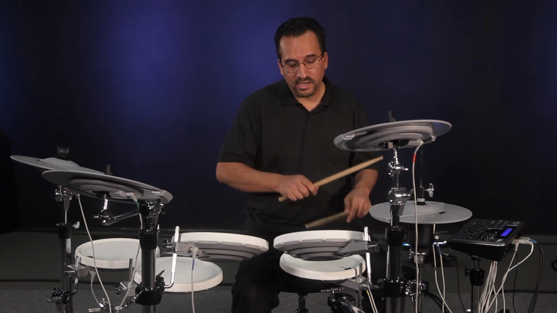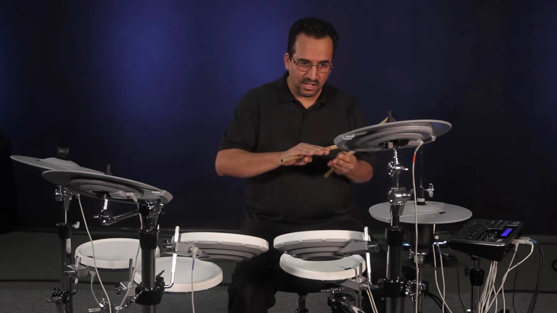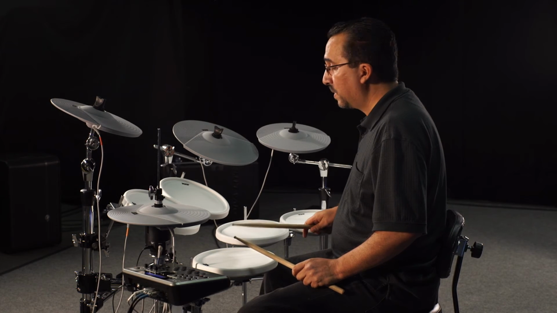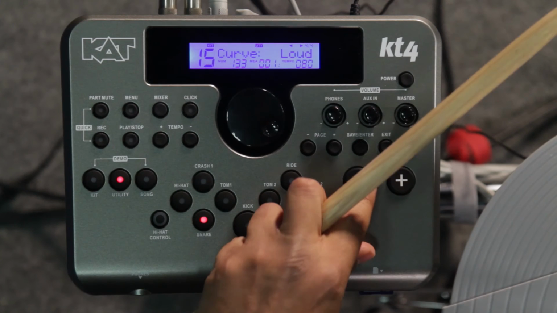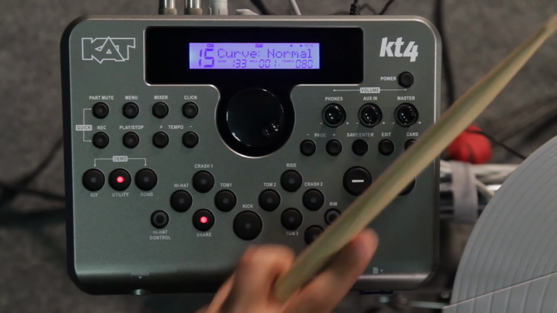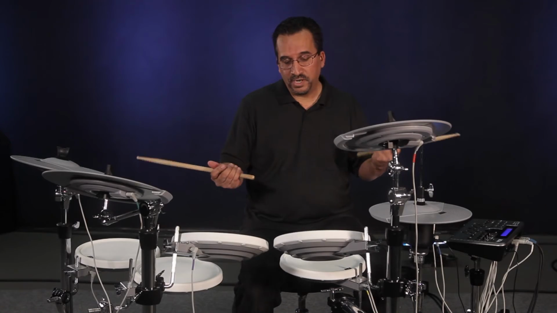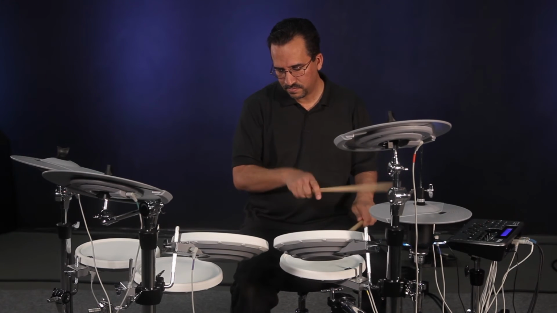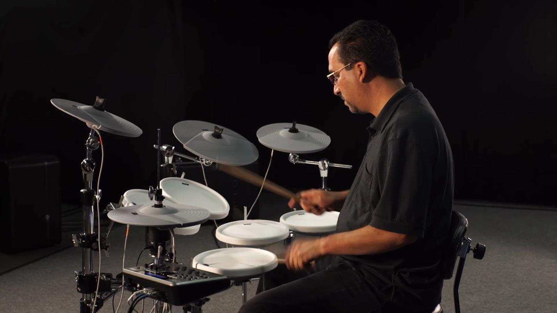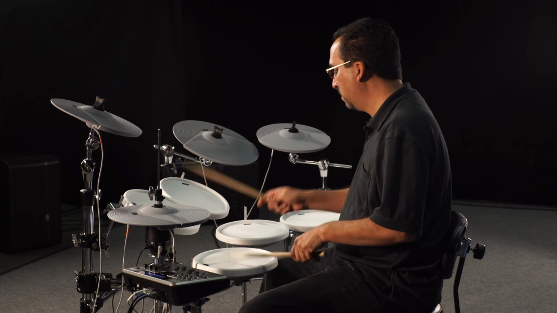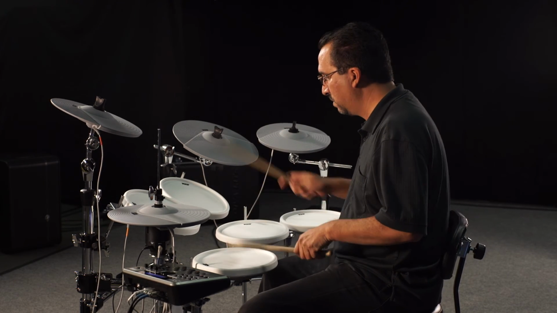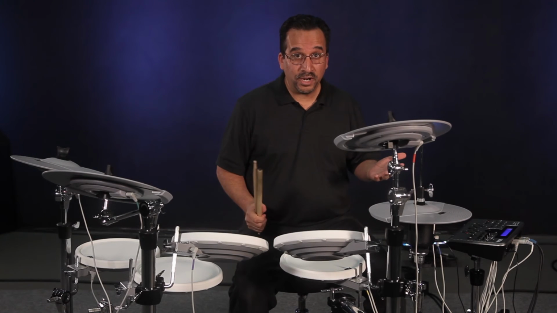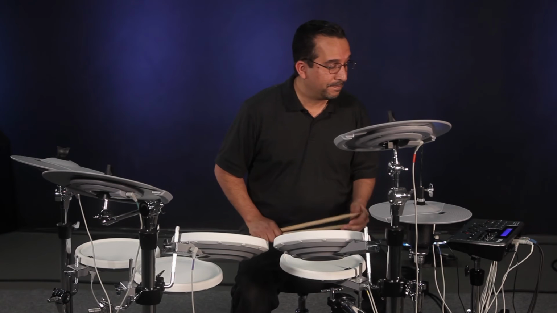This is good for tracking, so you're real consistent, but it still has a really nice broad range of dynamics. For me, I prefer to leave it at normal so that I can track ghost notes, for instance, like this. So that's why you might want to keep it to normal in the snare drum.